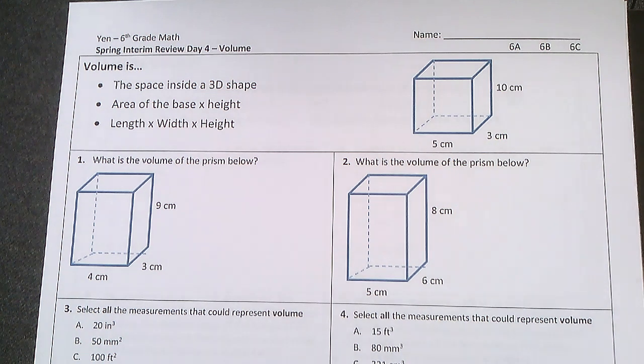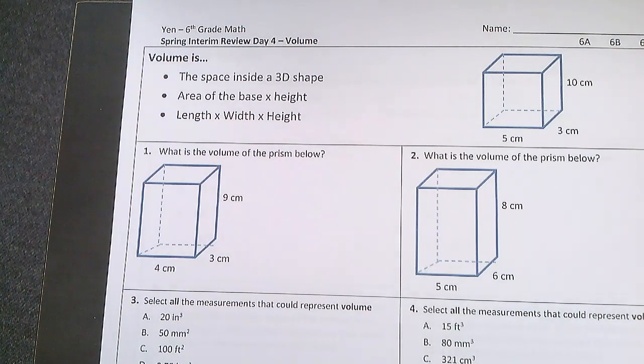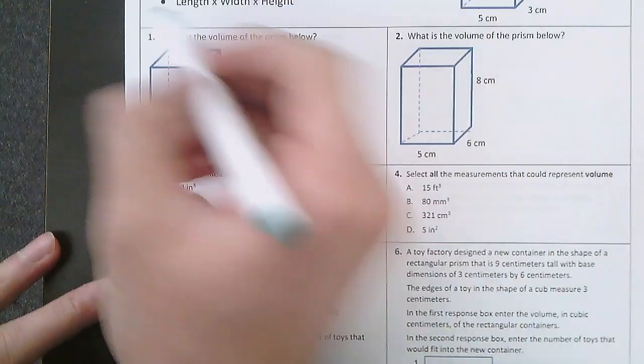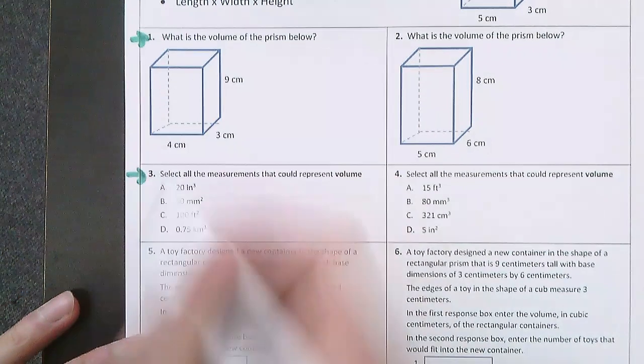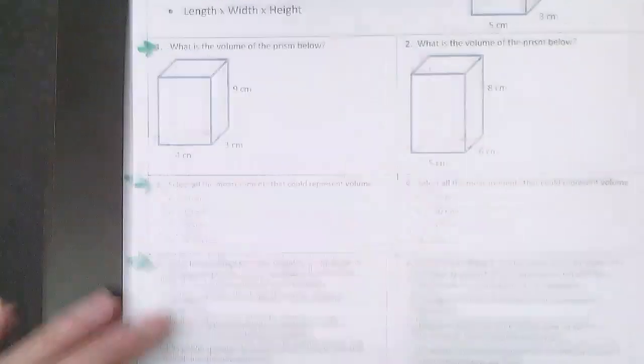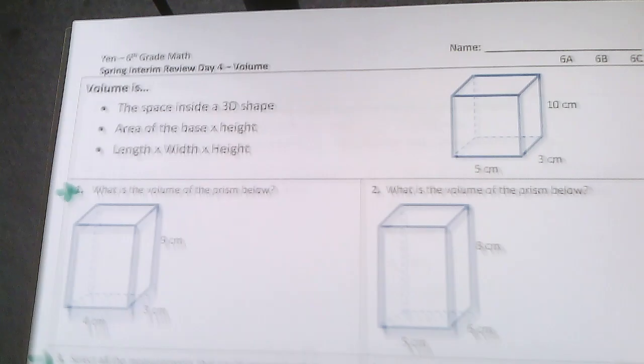Hello everybody and welcome to the video notes for review day number 4, our last day of review. In this set of problems we're talking about volume. I'm going to be going over problems 1, 3, and 5 in this video. Let's take a look at our notes at the top.